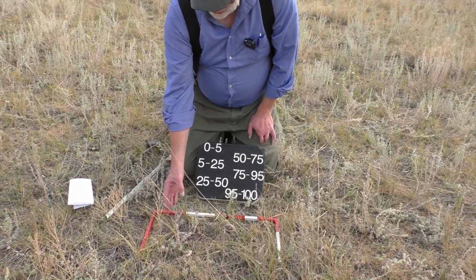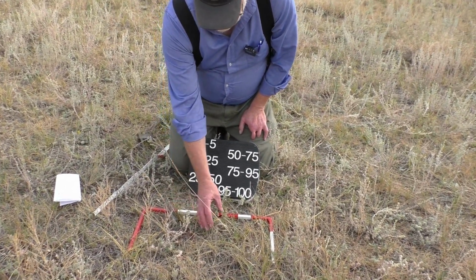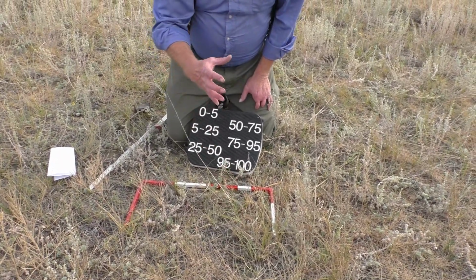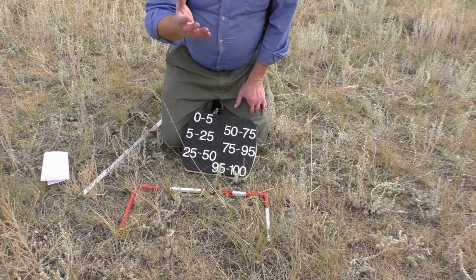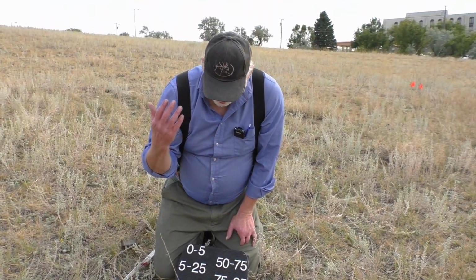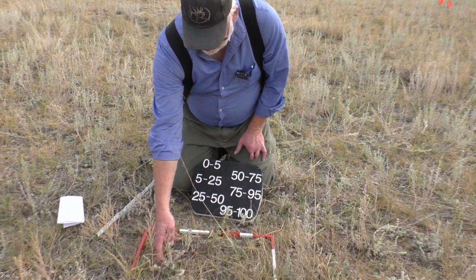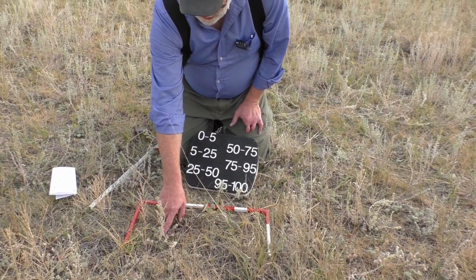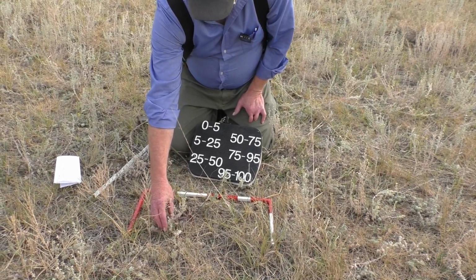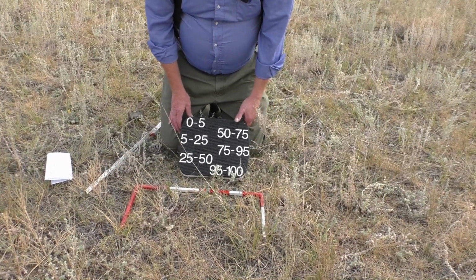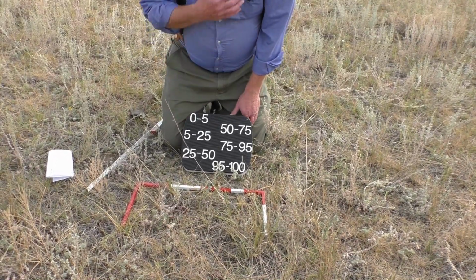So as I look at this, if I push this grass, which is all the same species, over to one side, it probably occupies 5 to 25% of the frame. So that would be what you could record for that. Now if you look at this little fringed sagewort plant here, we've got this and we've got this. So that's probably in the 0 to 5 category.